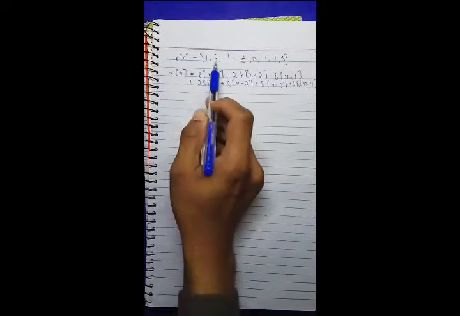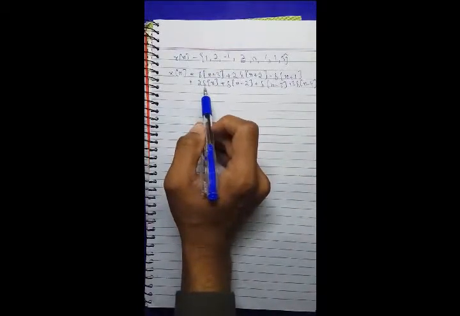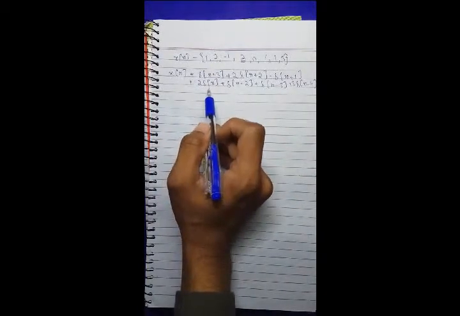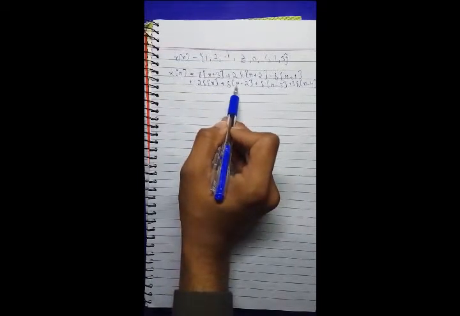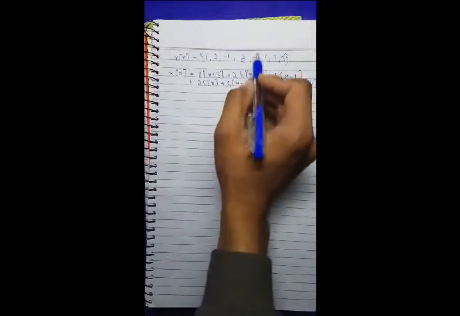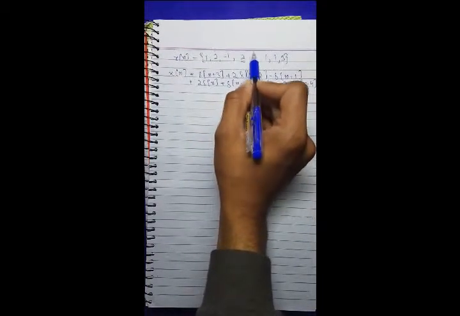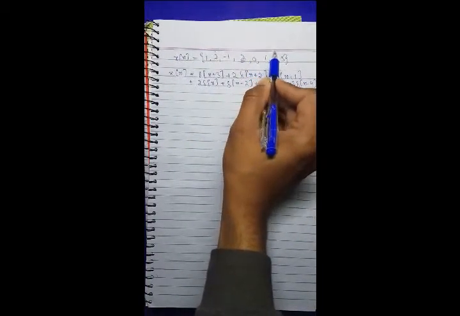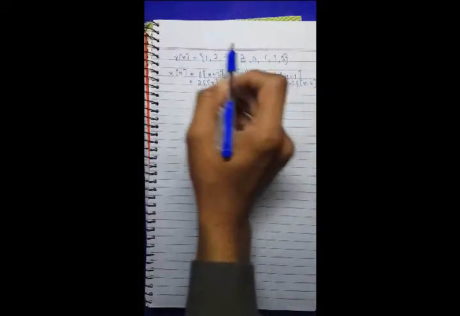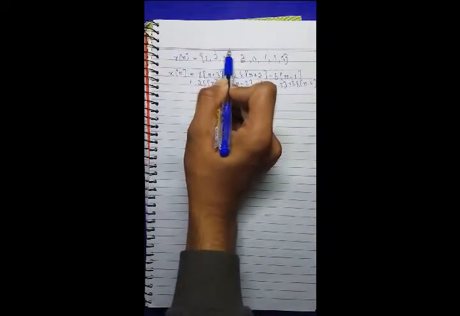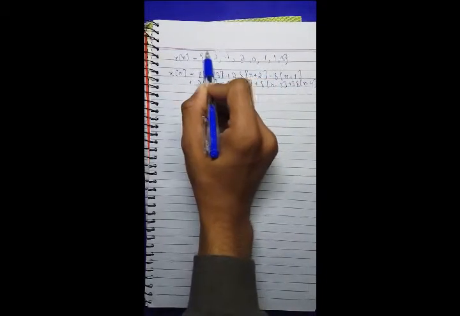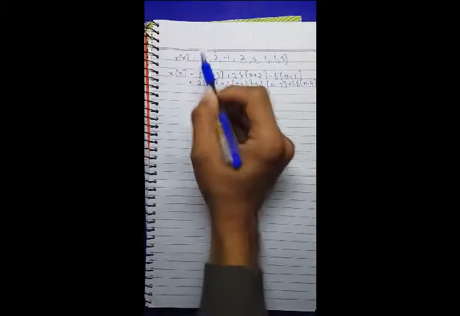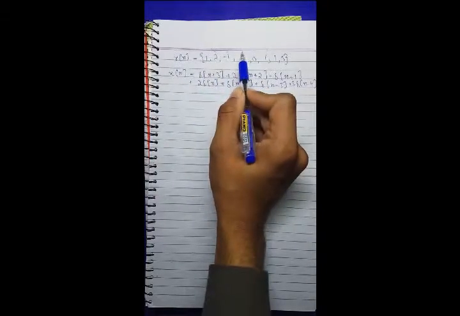So we have written this signal in terms of scaled and shifted impulse signals, and I have skipped the term delta of n minus 1 because it is 0. Here it is delta of n minus 1, n minus 2, n minus 3, and n minus 4, and here it is n plus 1, n plus 2, and n plus 3, and this is delta of n.